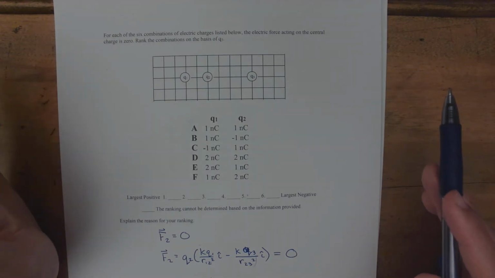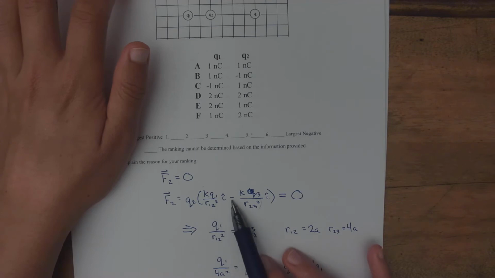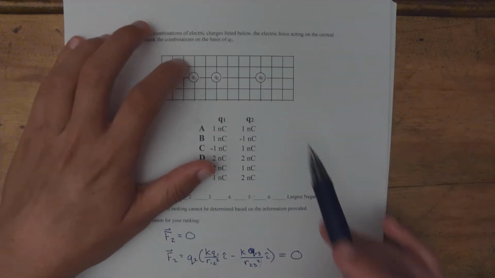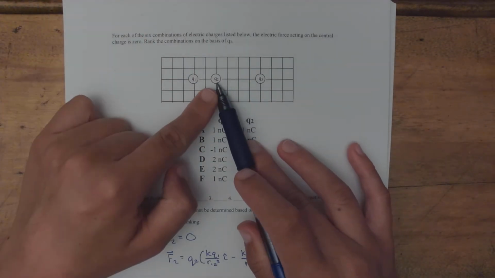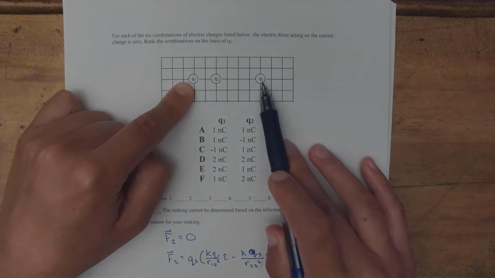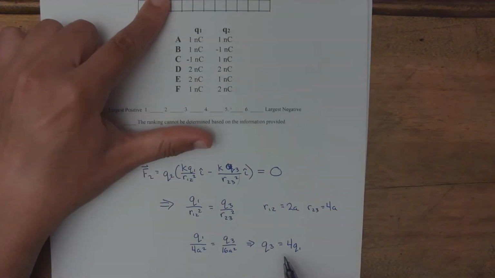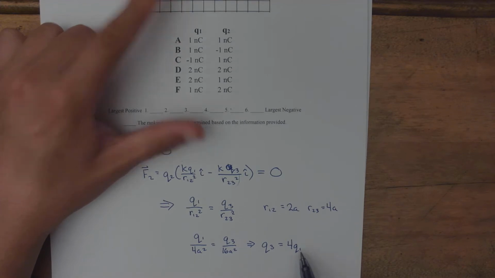What we should notice about this is we did take care of the signs by doing the I hat, and this was negative I hat for R hat. So if the force on Q2 is going to be 0, if this is a positive charge, this also has to be a positive charge. If this is a negative charge, Q3 also has to be negative. So the signs are taken care of here. Q3 has the same sign as Q1.